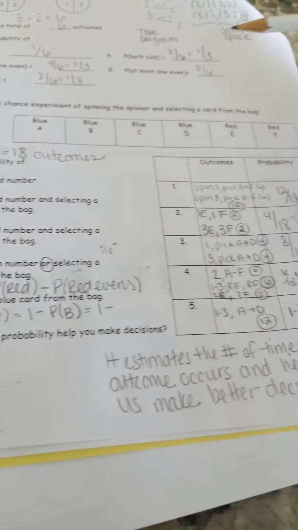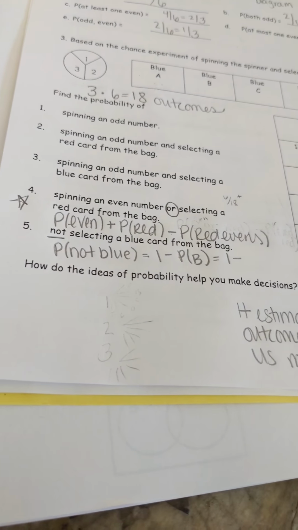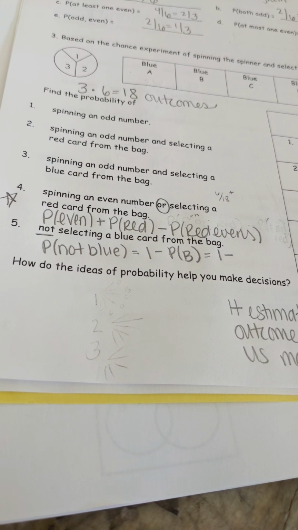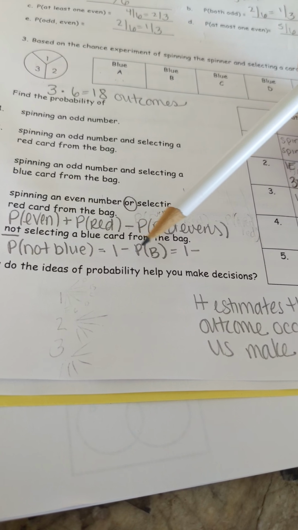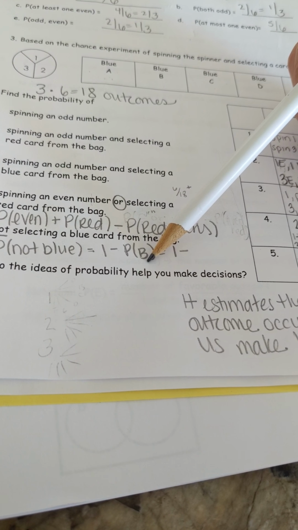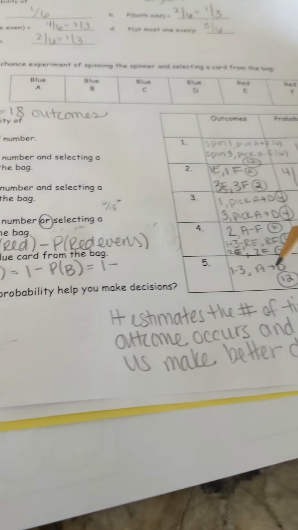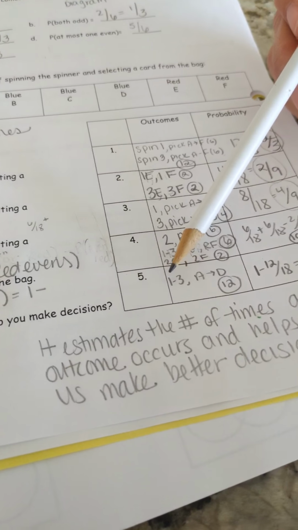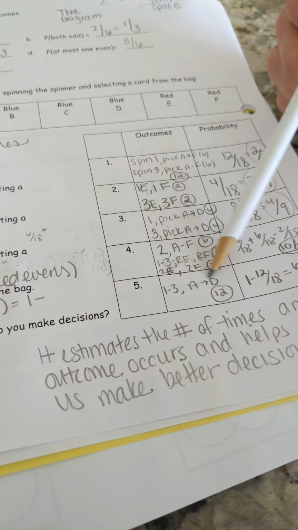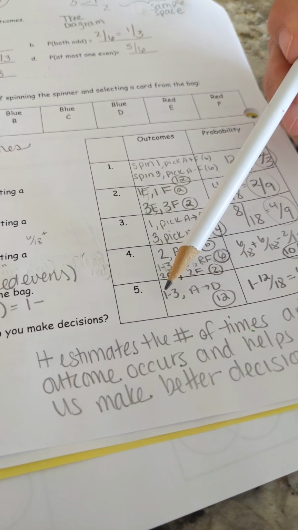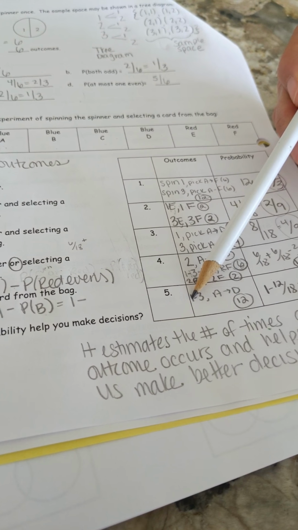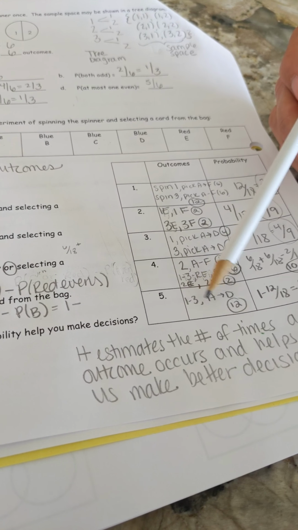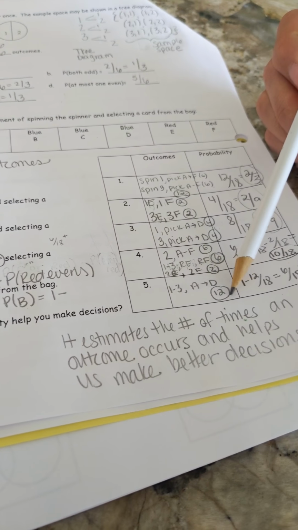All right, last one, number 5. What's the probability of not selecting a blue card? So we take 1 and subtract the probability of a blue card. The probability of picking a blue card would be spinning 1 through 3 and picking cards A through D. So there's 12 options there. I could spin a 1 and pick an A, a 1, pick a B, 1, pick a C, 2, pick an A, 2, pick a B, 2, pick a C. You get the idea?